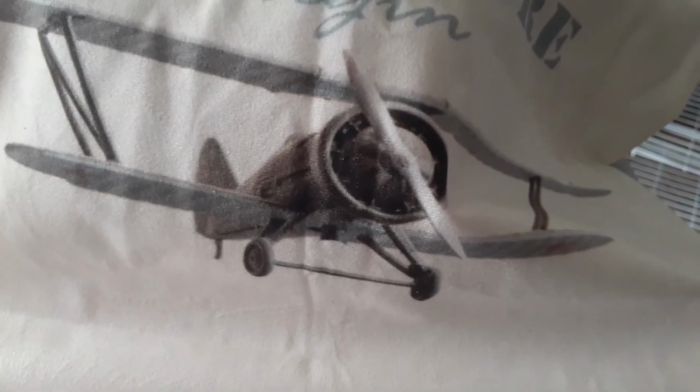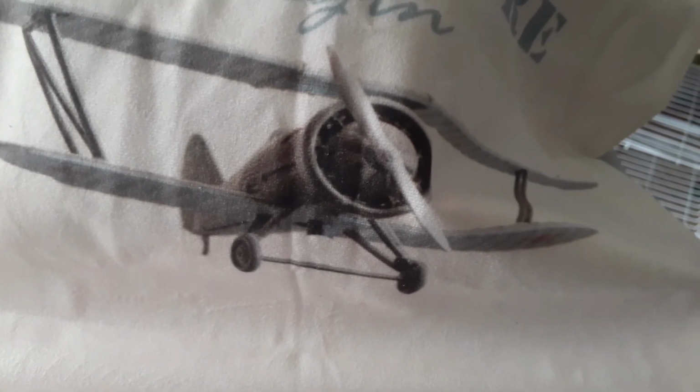Question again: what is ground effect? The correct answer is A. The result of the interference of the surface of the earth with the airflow patterns about an airplane.